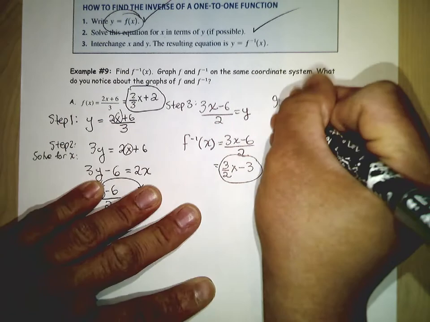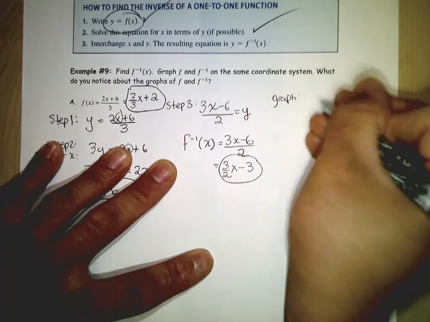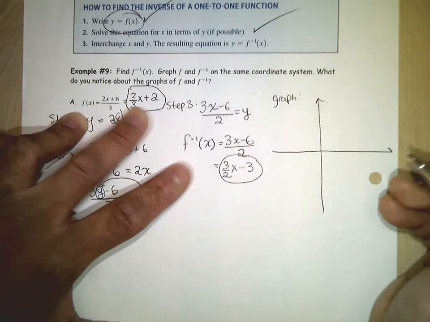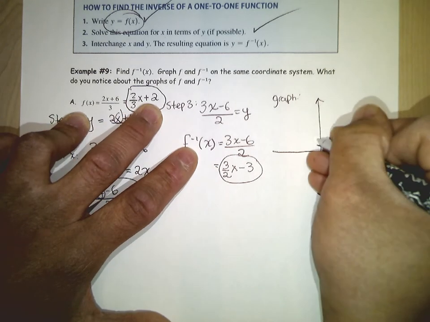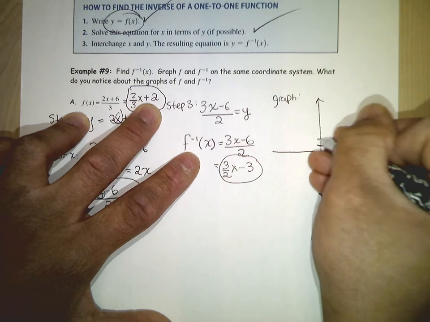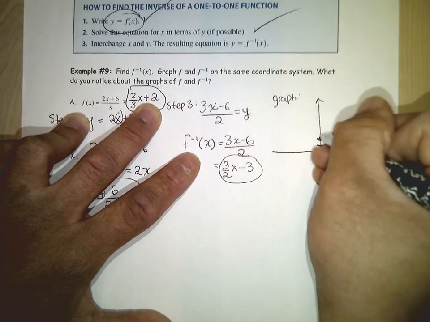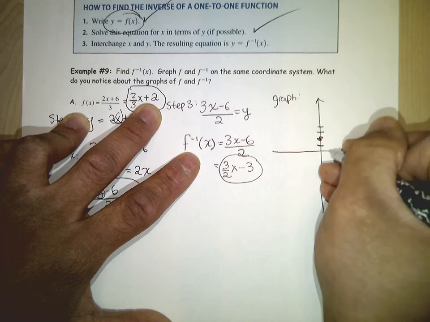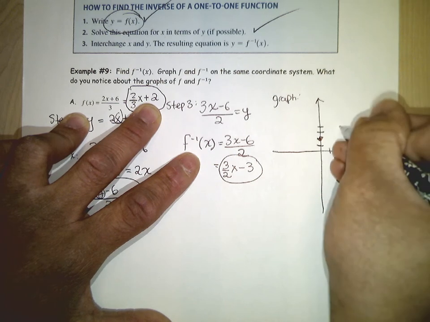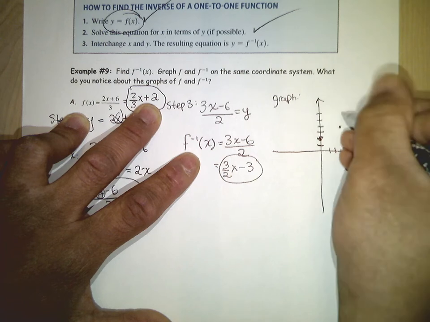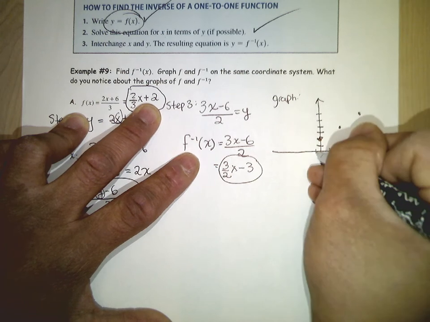I'm doing this so that I can graph these more easily, by realizing this is a line with a slope of 2/3 and a y-intercept of 2. So I have a y-intercept of 2, and then I go up 2 and right 3, up 2, right 3. All right.